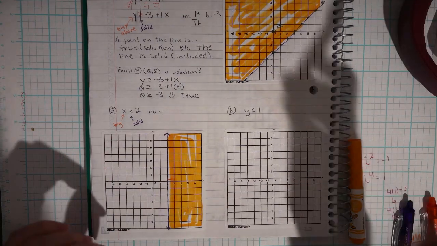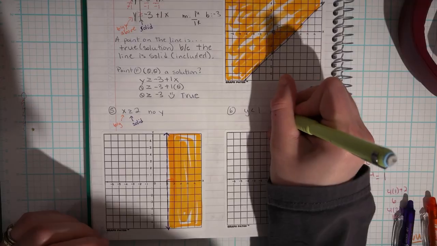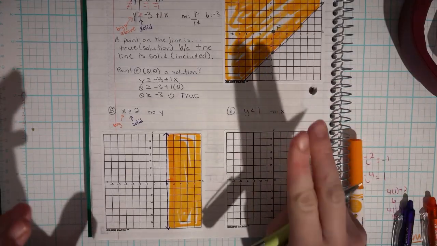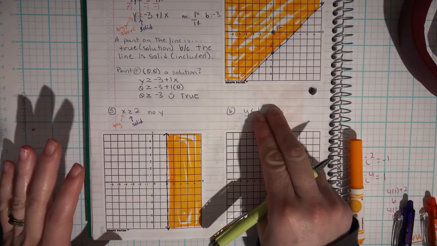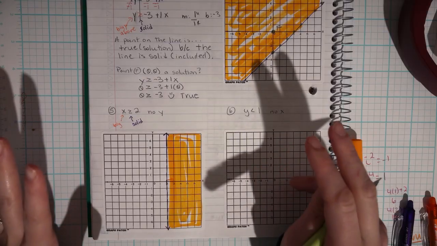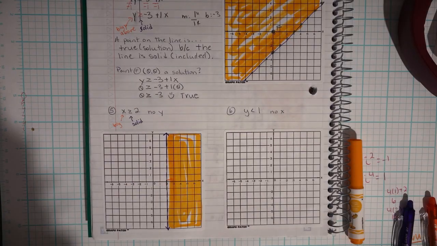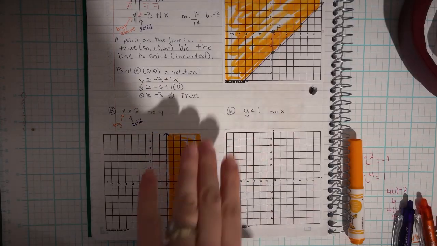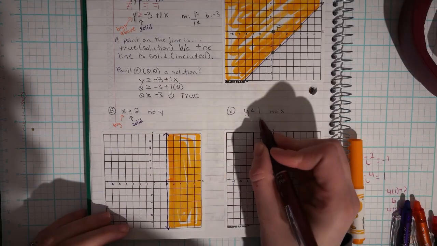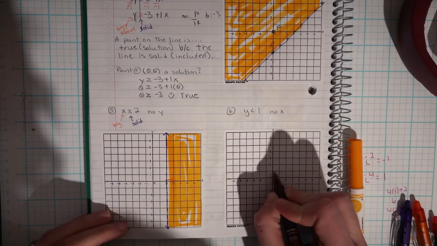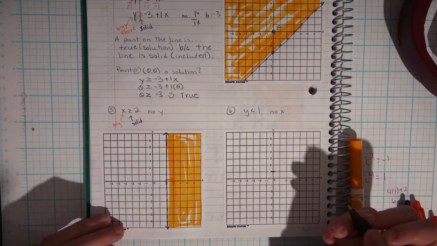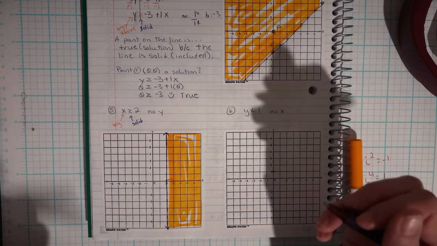Okay, this one, there's no x. So that means this is not a slope. All right, there's no x, so it can't be slope. So it's going to be the other one. This is going to be where we go across. Okay, so it's going to go across at the 1 here. We know that. Okay, what we need to figure out is what type of line we got.